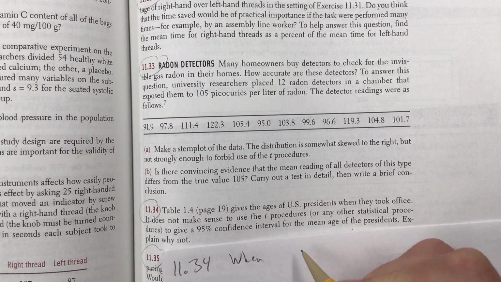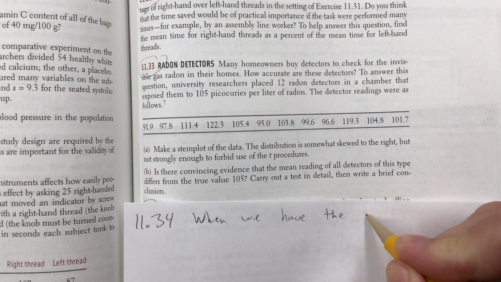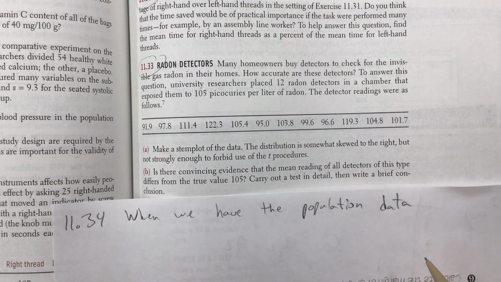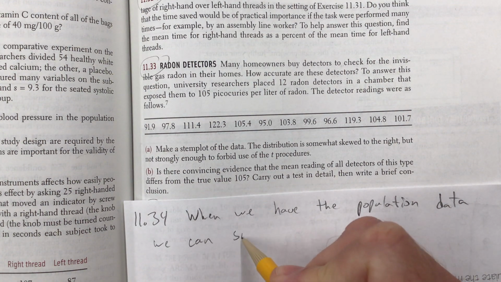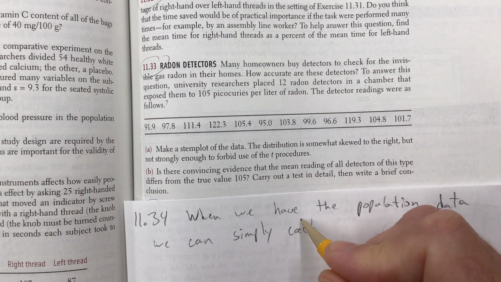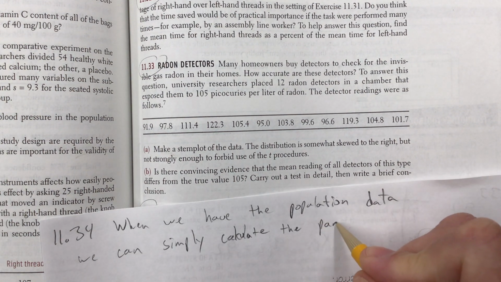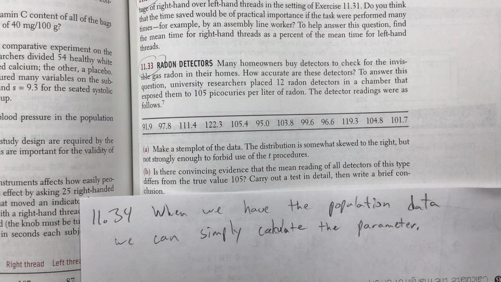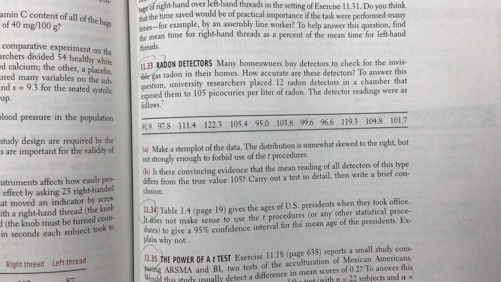When we have the population data, we can simply calculate the parameter. Okay, there is no confidence interval when you have the parameter. It is what it is. That's the end of it. All right.